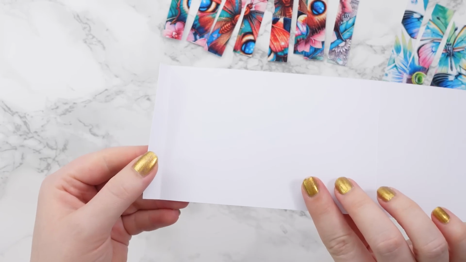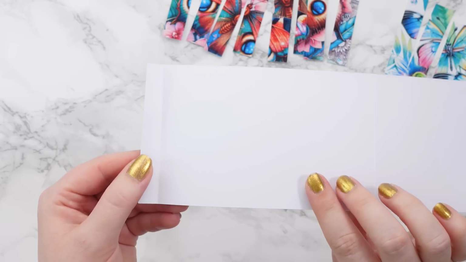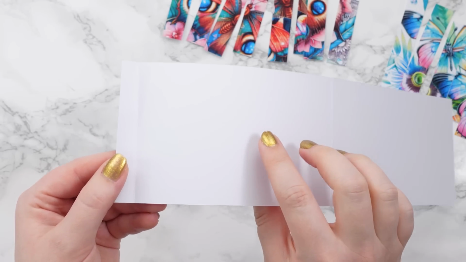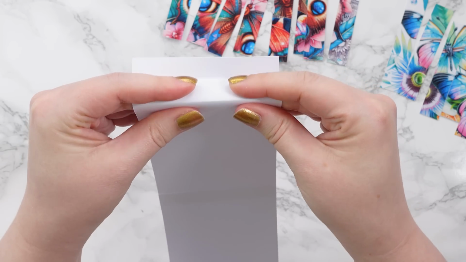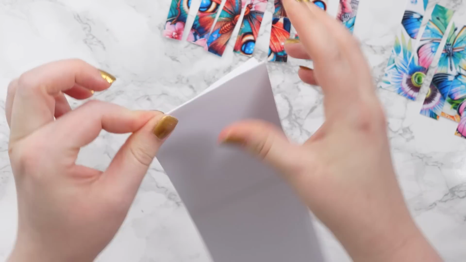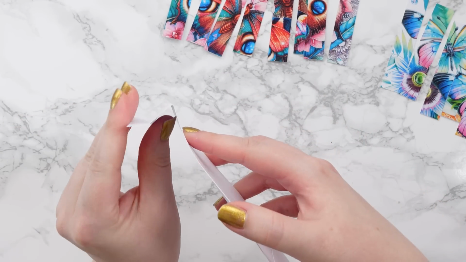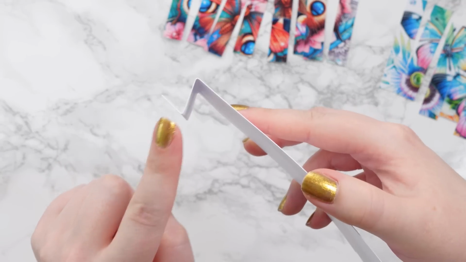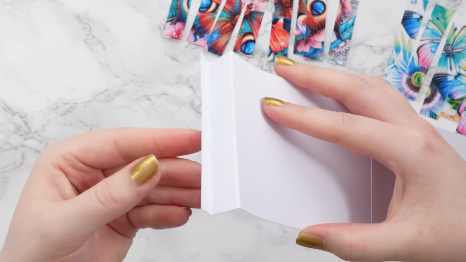And then for the next one, I'm going to alternate it and do a mountain fold. This is the opposite. This time, the point of the fold will go upwards like the tip of a mountain. So this time, let's get that score line and fold downwards along it, like that. And then that's made a mountain shape. So if I put those up, we've got a V to start with, and then a mountain next.